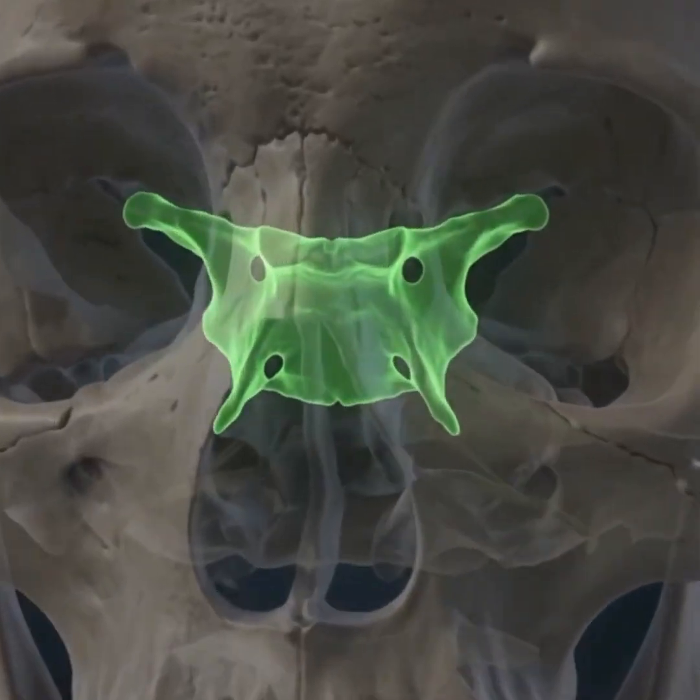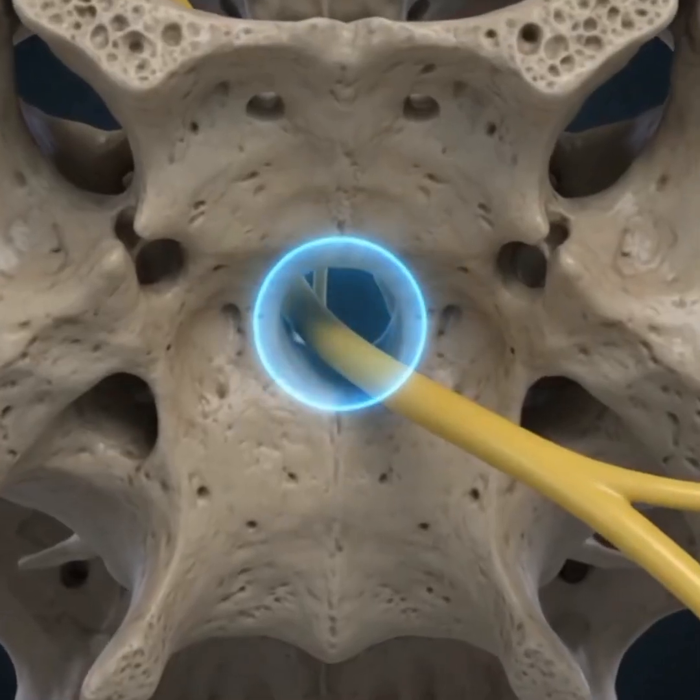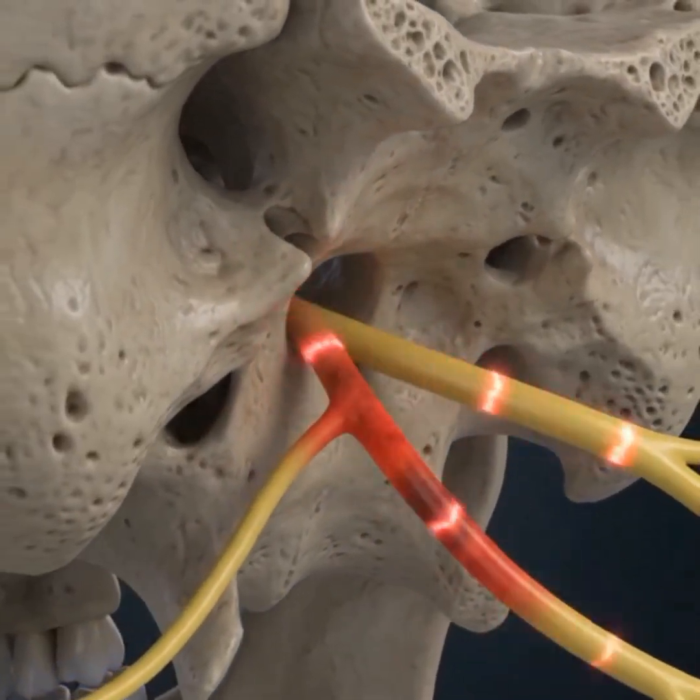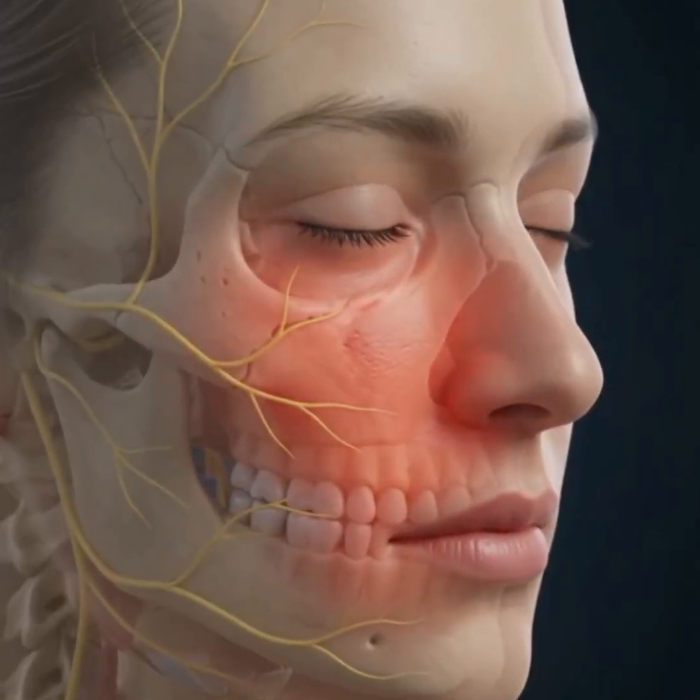The sphenoid bone features the foramen rotundum. It transmits the maxillary nerve. Compression here causes mid-face numbness, leading to sensory loss in the cheek and upper lip.